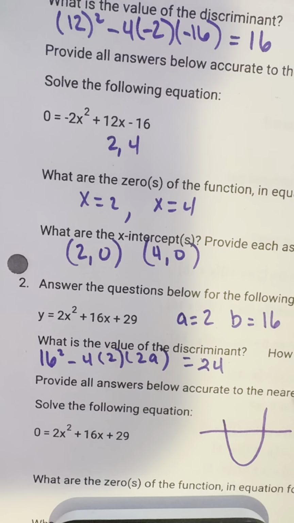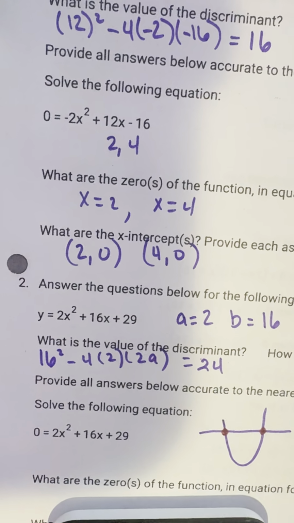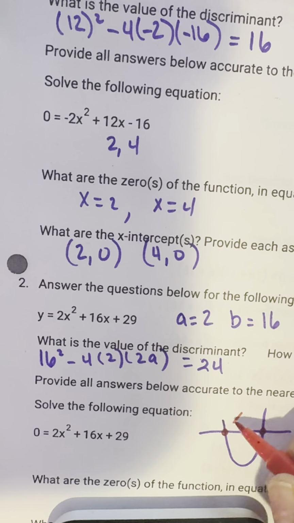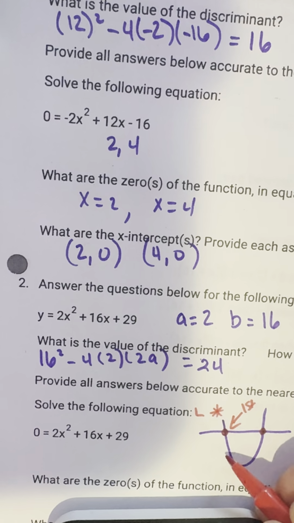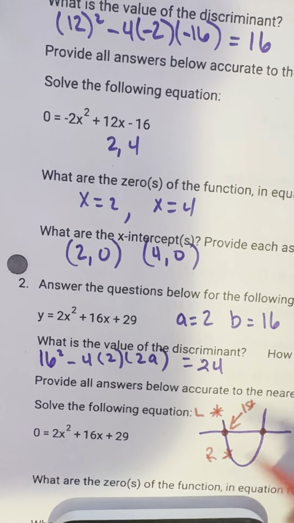So here's a horrible sketch of the graph. You're looking for this point and this point, and it's asking left or right. So if you start with this one, we're going to do this one first. Anywhere above it will be left, and anywhere below, but not passing the other one, will be right.